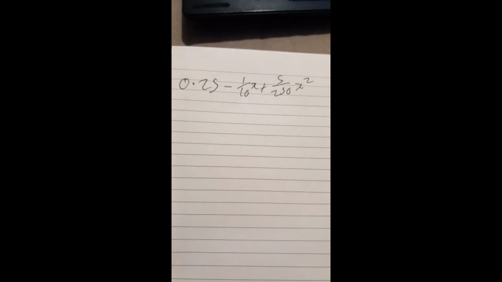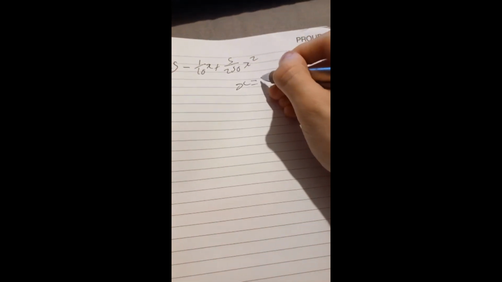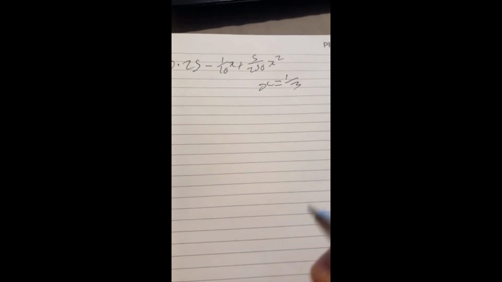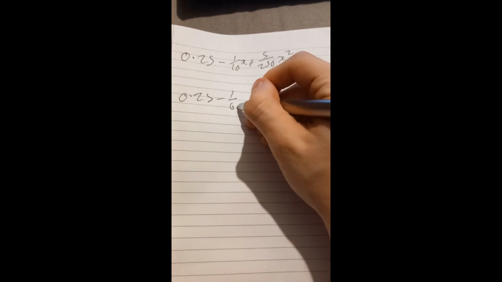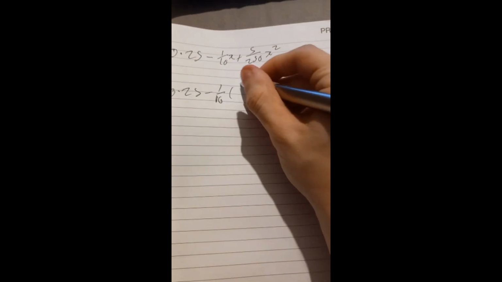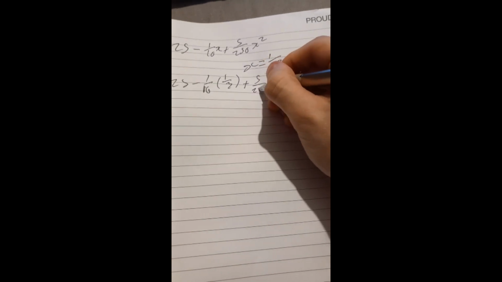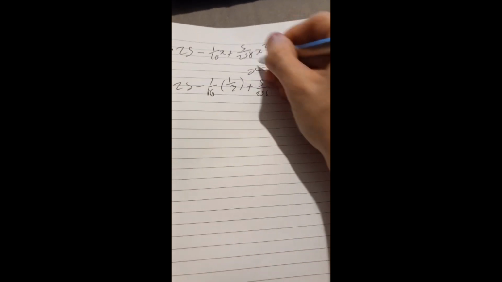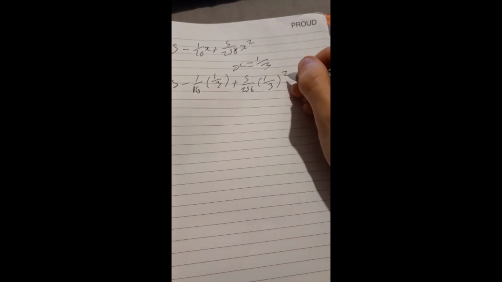So this was our expansion from part B1. Just going to sub our x value of a third into that. So 0.25 minus a 16th times a third plus 5 over 256, that's 6, times by a third squared.